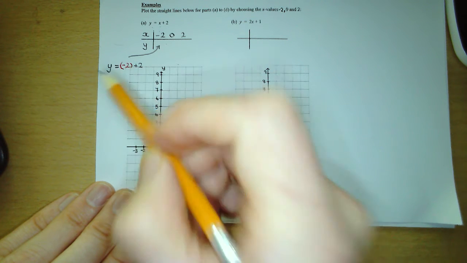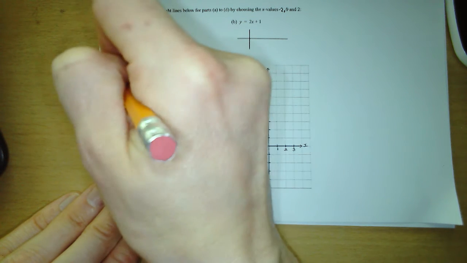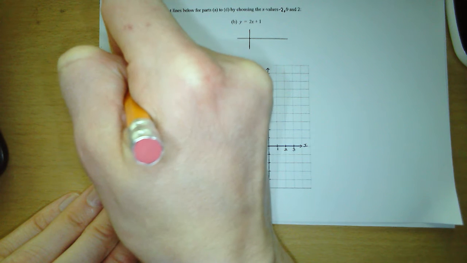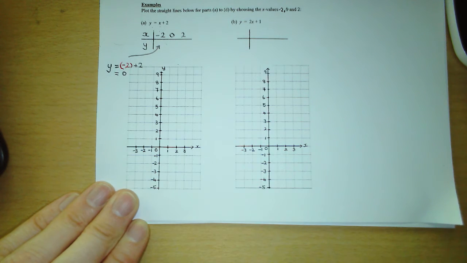So minus 2 plus 2 is just going to give us 0. So that's going to be our first y value.